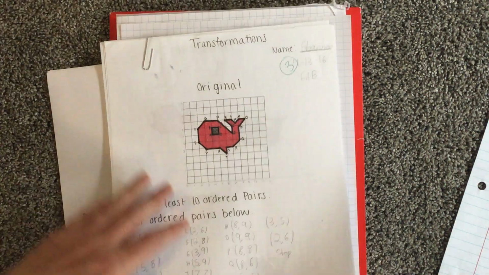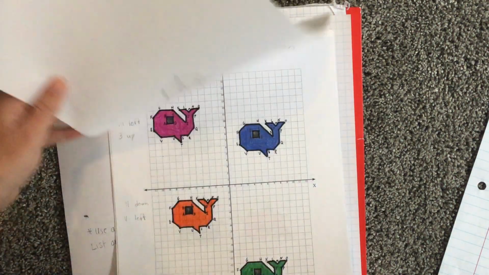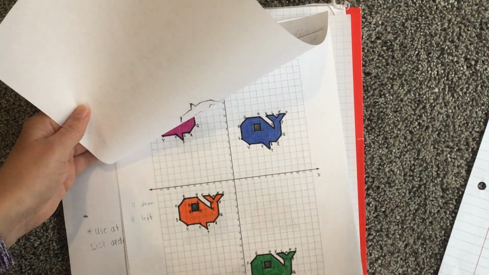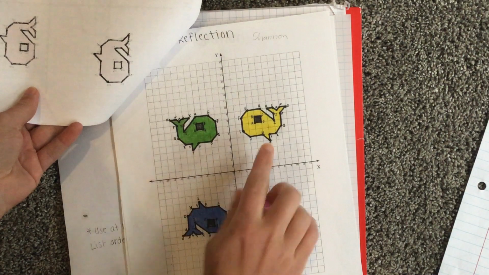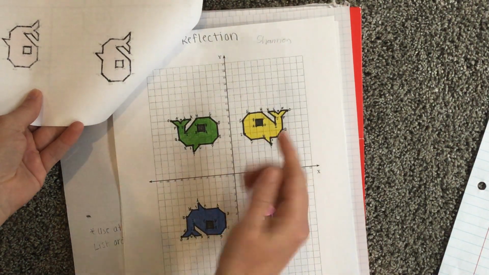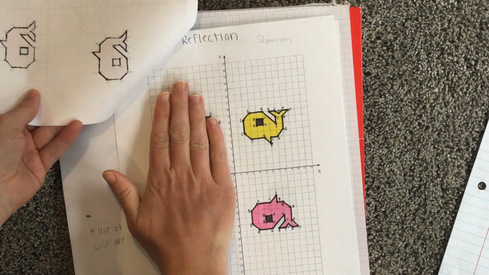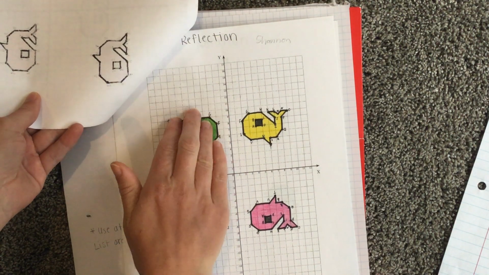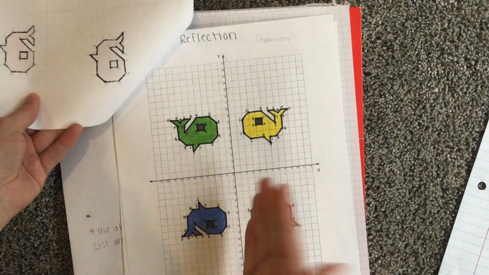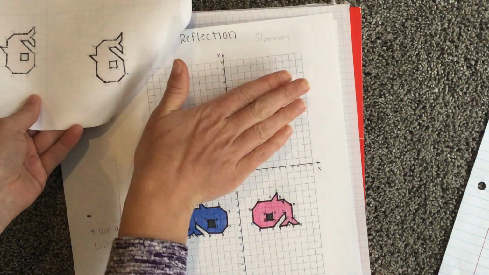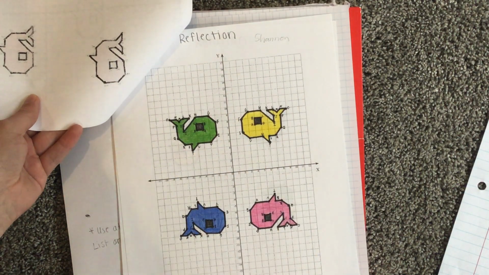Let me give you an example of one that's done here. I should have started with this one. You have your original. You translated. Today, we're going to reflect. Our figure is going to start in the first quadrant. You're going to reflect that over the y-axis. And then you're going to take this figure and reflect it over the x-axis. And you can choose to reflect this here like this, or you can go back to the original and reflect it over this way. It's your choice.